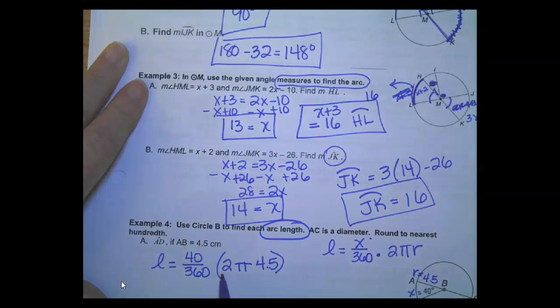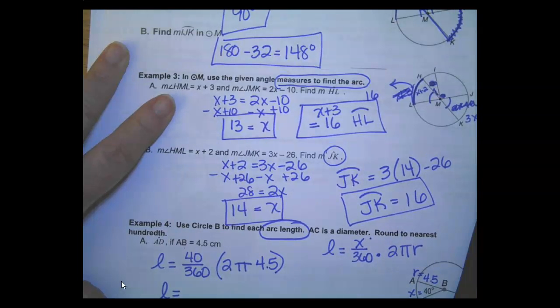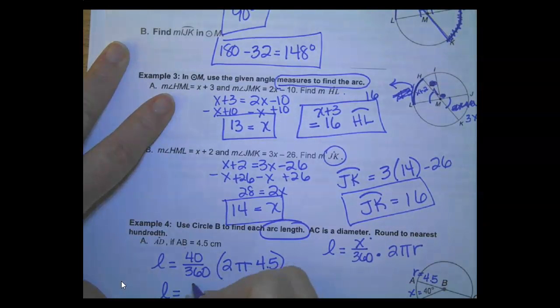I'm going to simplify what's in the parentheses. 2 times 4.5, was it 9? 2 times 4.5, 9. So really what I'm saying is this times 9 times pi.